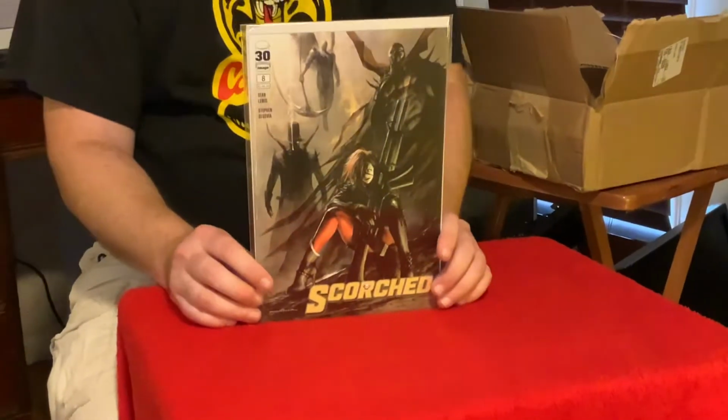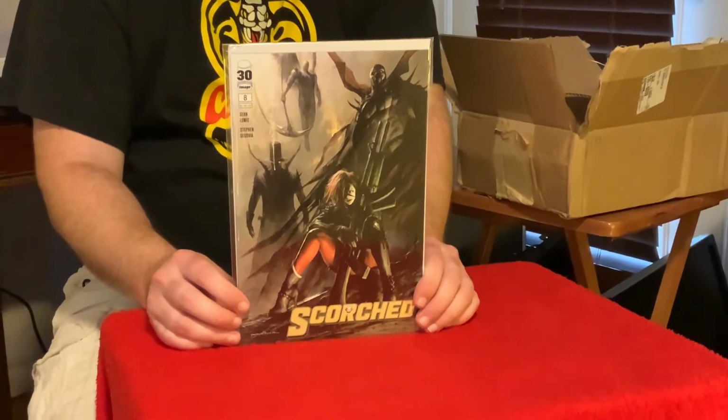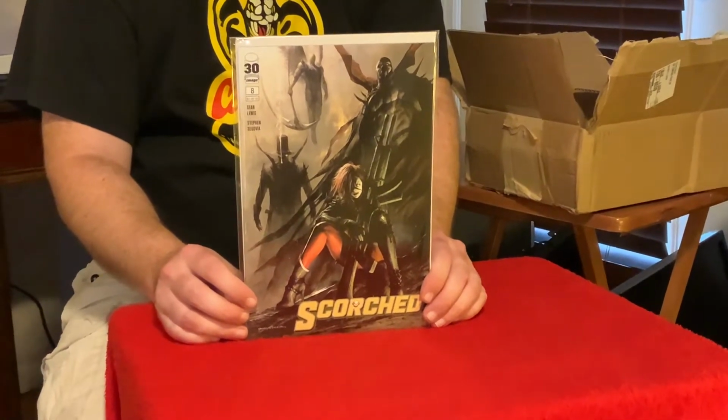So this is the Spawn team-up book. This is Scorched, issue number 8. And again, like all Spawn books, sitting at $2.99. So definite recommend.